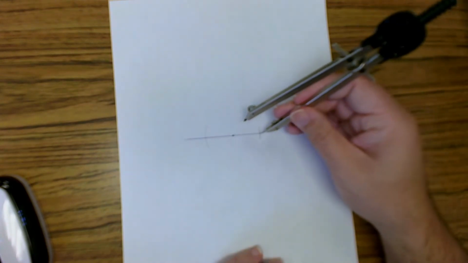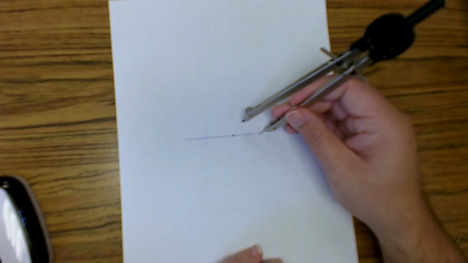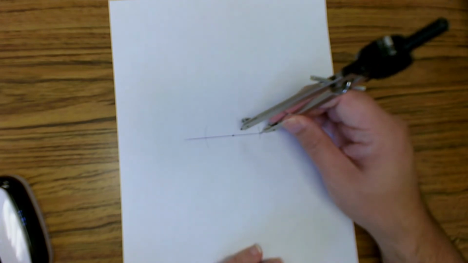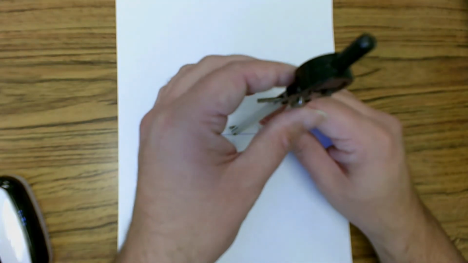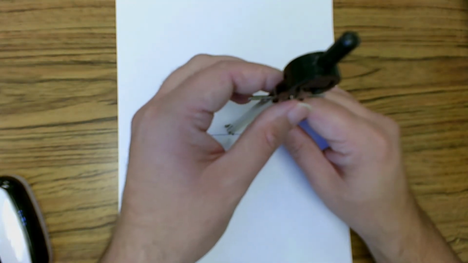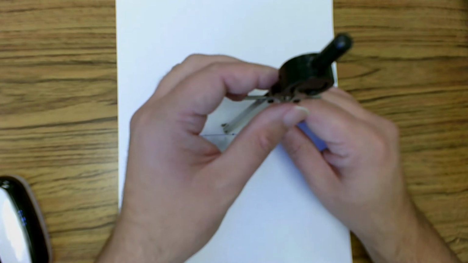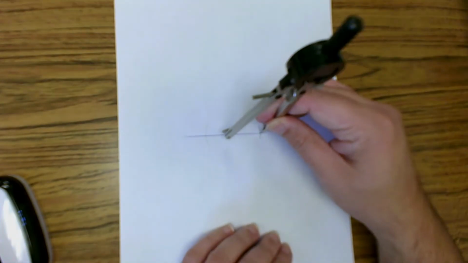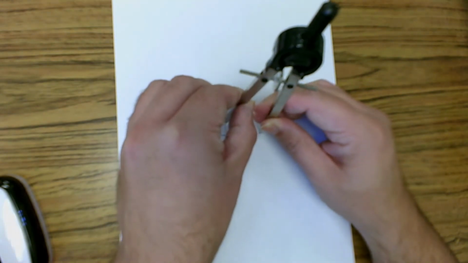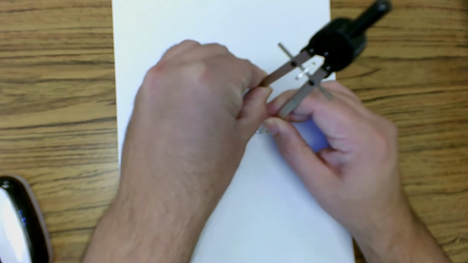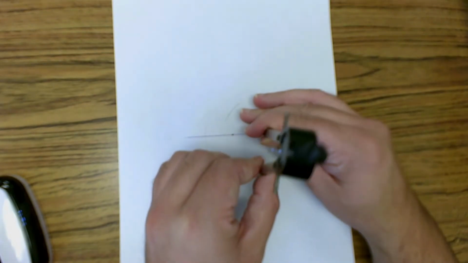So now I can take my compass and, putting it at one of the arc intersections, I can adjust so it's more than halfway. And now I'm doing the perpendicular bisector construction. I make an arc above, and I make an arc below.